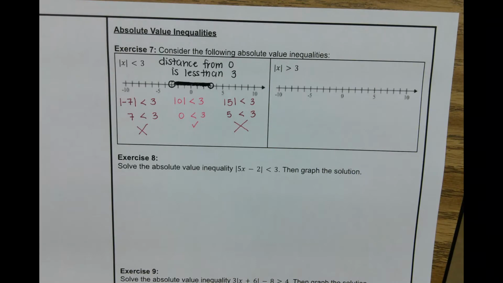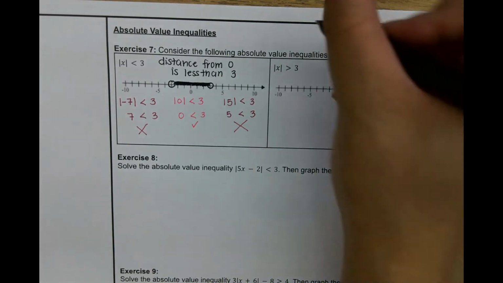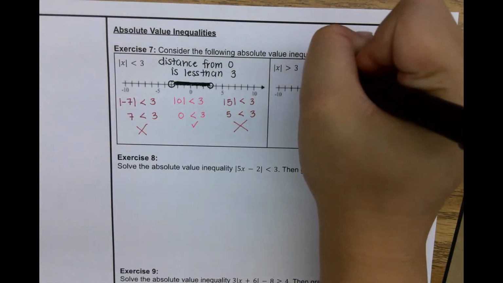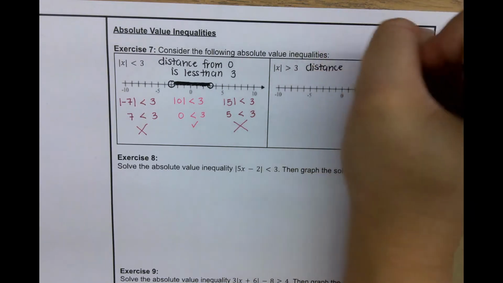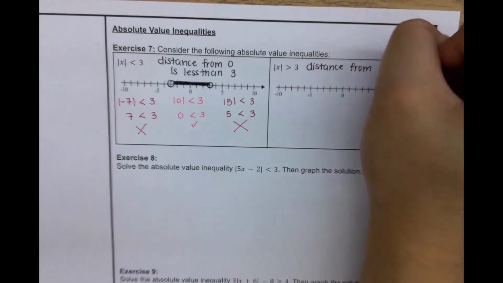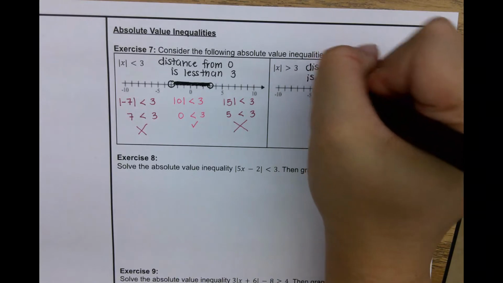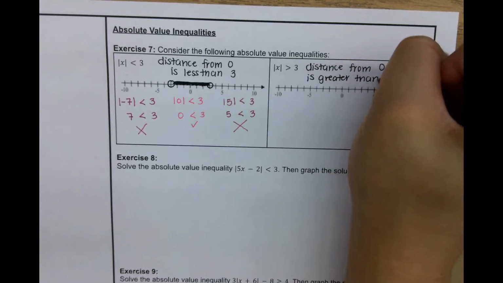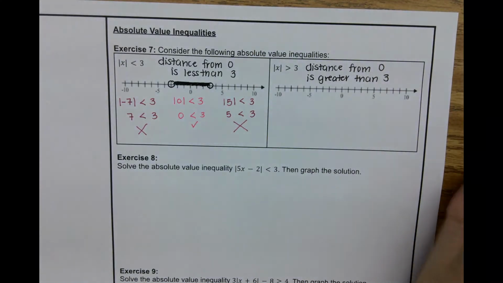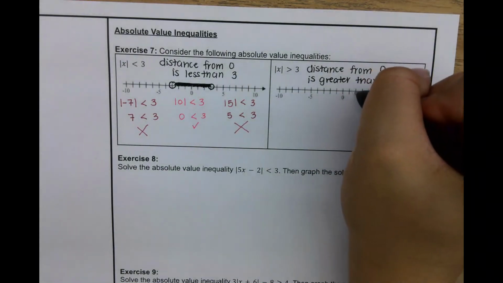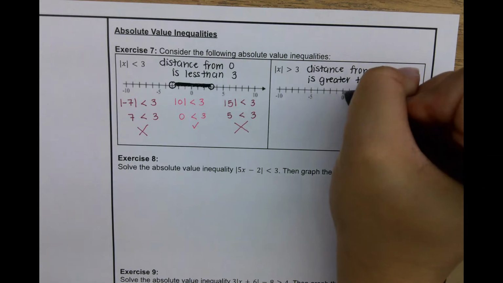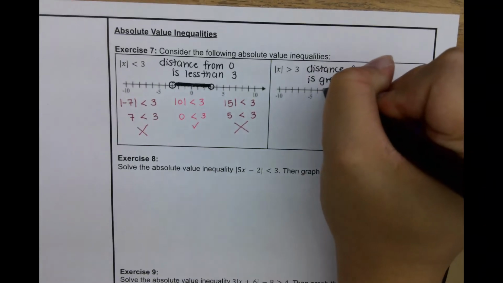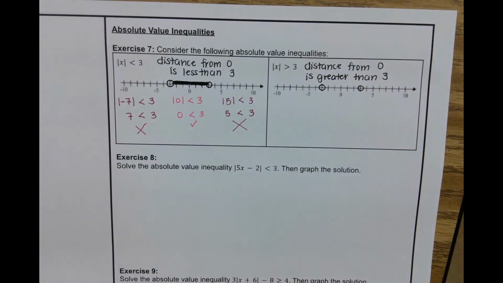So absolute value of x this time is greater than 3. So this time, I want a distance from 0 that is greater than 3. Okay. So we already know distance of 3 away, 1, 2, 3. Distance the other way, 1, 2, 3. Right. We're going to test our points.